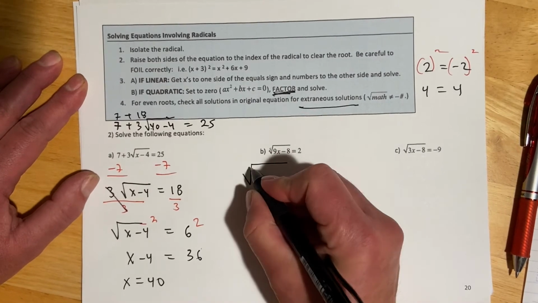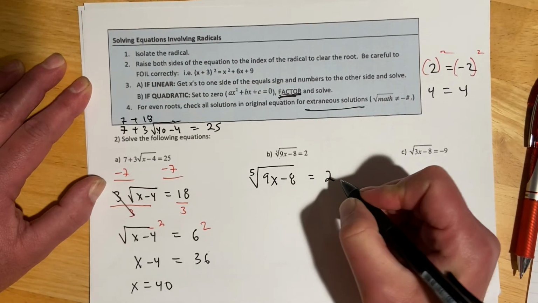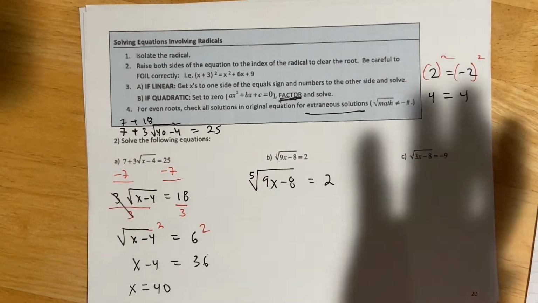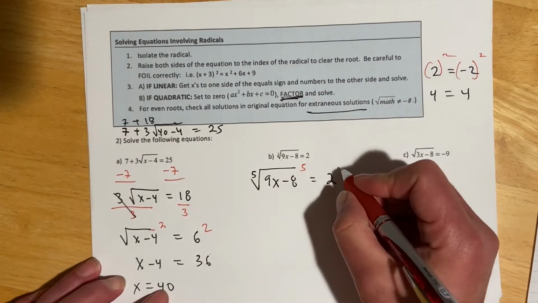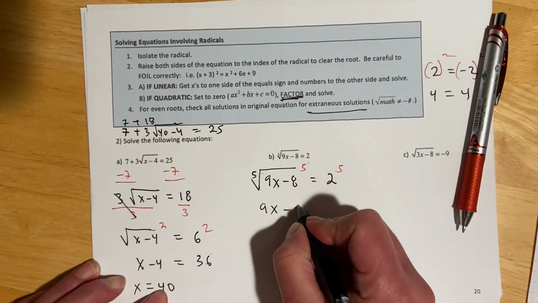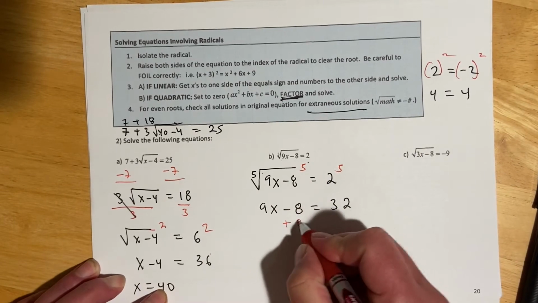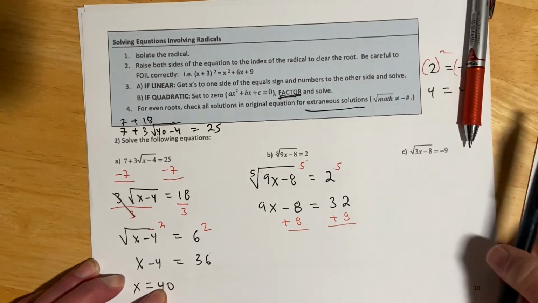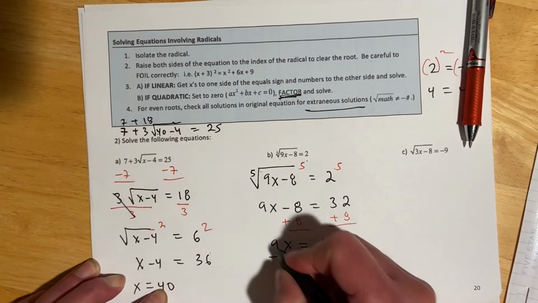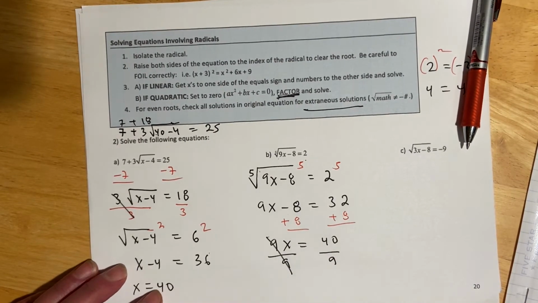This one, let me write that a little bit bigger because it's a fifth root and it's hard to see. And so it's already isolated, and this time it's a fifth root, so I want to raise it to the fifth power to undo that root. And those are taken care of, so 9x minus 8 equals 32, and then we will add our 8. That's going to be 9x equals 40, and then divide out the 9. There's nothing common between 40 and 9, so that's already reduced, and that is as good as that would get.